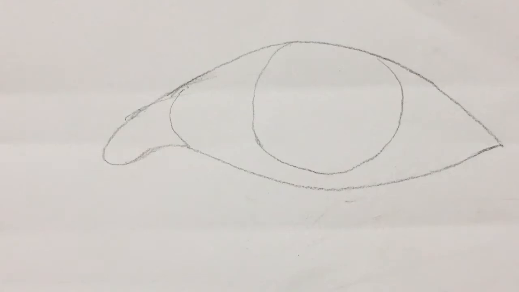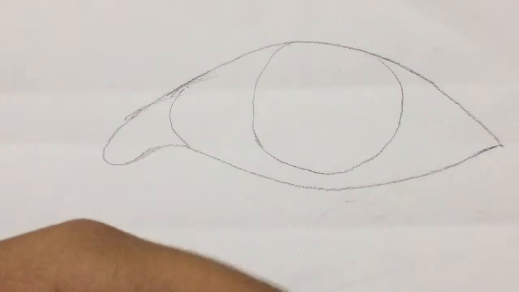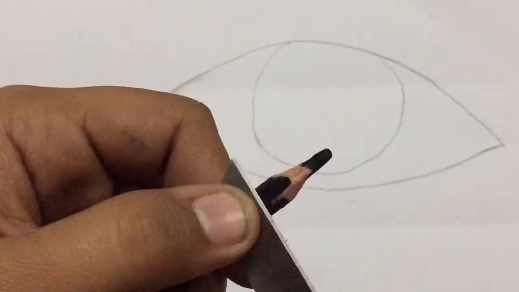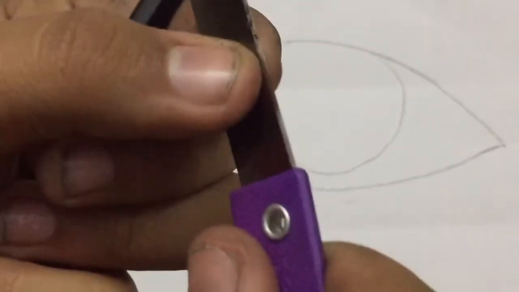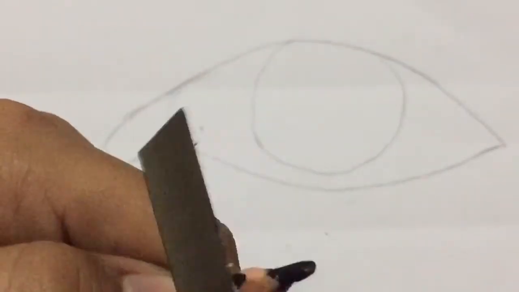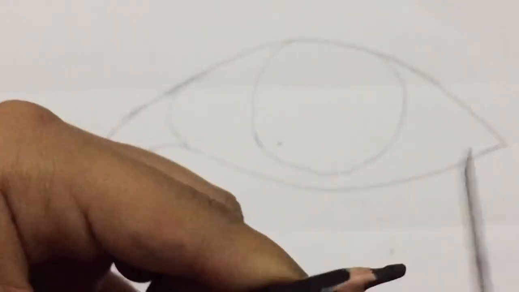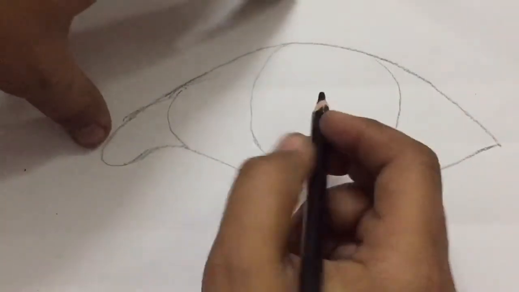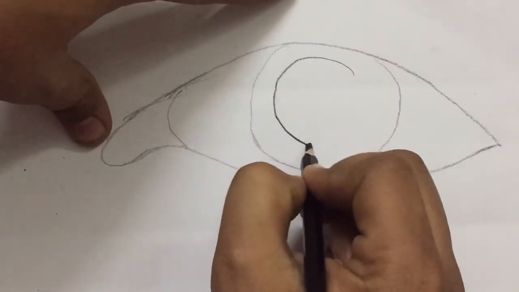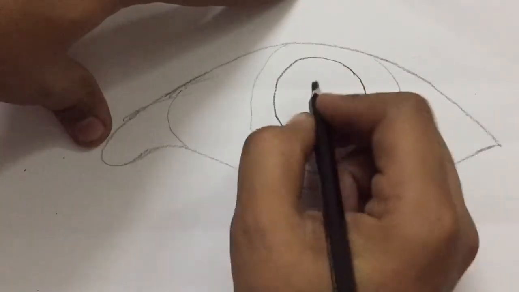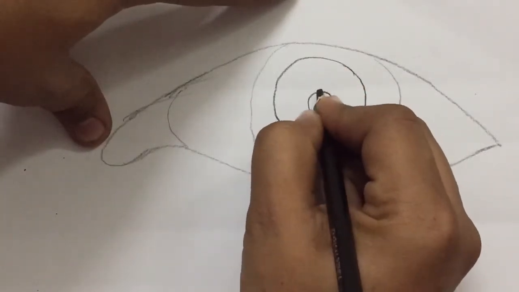So the graphite pencil is all done. Now let's take the charcoal pencil, as it's almost done. So let me make it sharper. I'm using this blade, just slowly. So now what you have to do is draw a circle, the inner layer of the eyes, then the innermost.